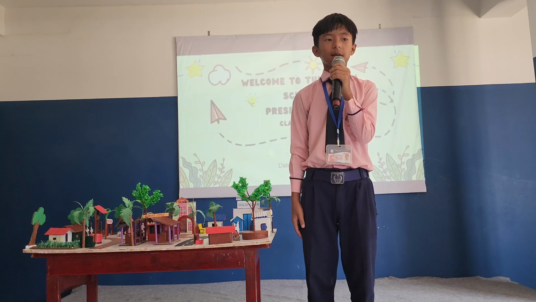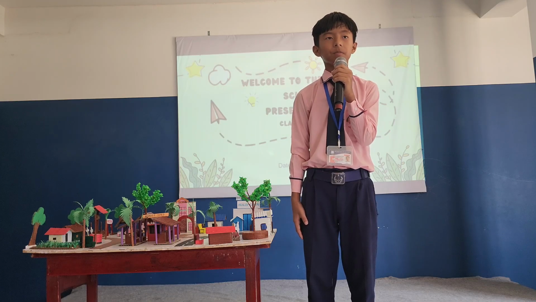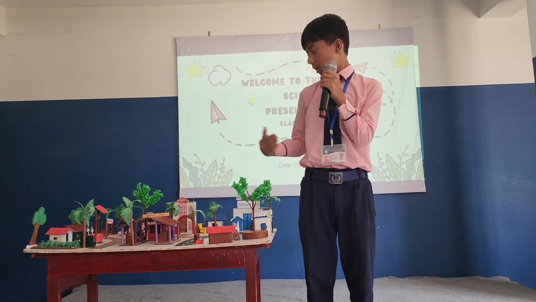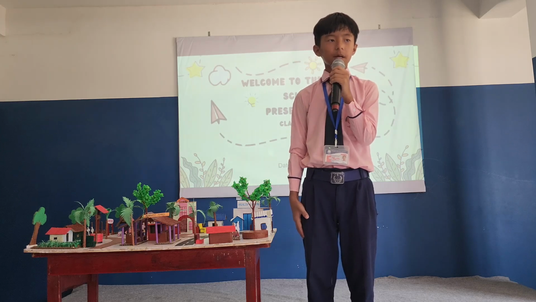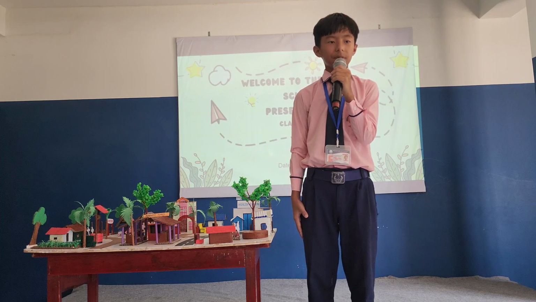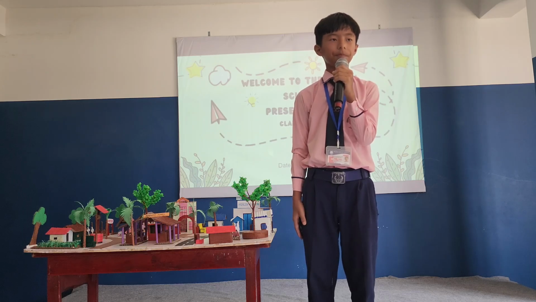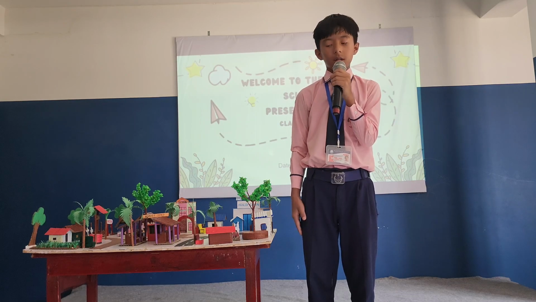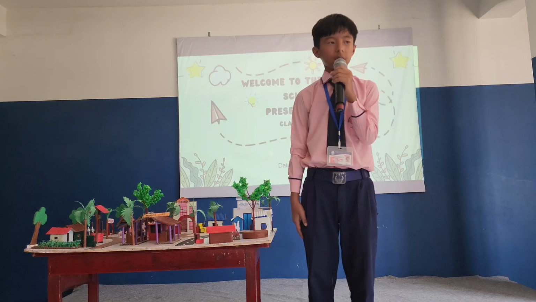Now let's understand self-government in rural area. Gram Sabha. Gram Sabha is a village meeting. Gram Sabha elects representatives through Gram Panchayat. Next is Gram Panchayat.